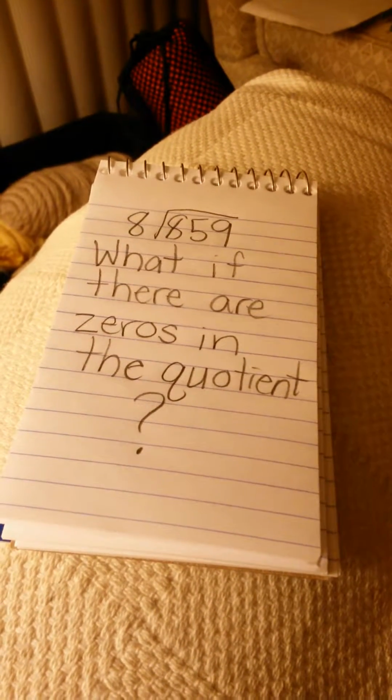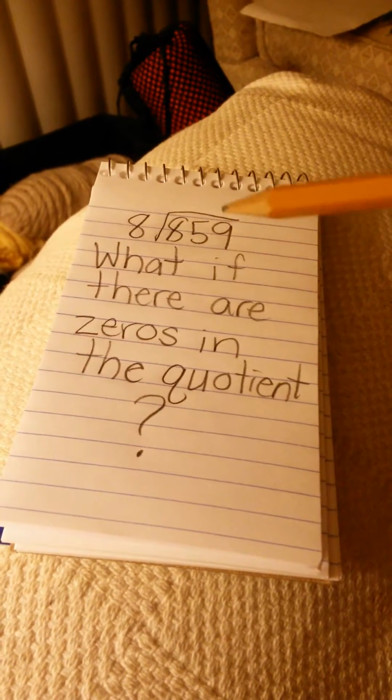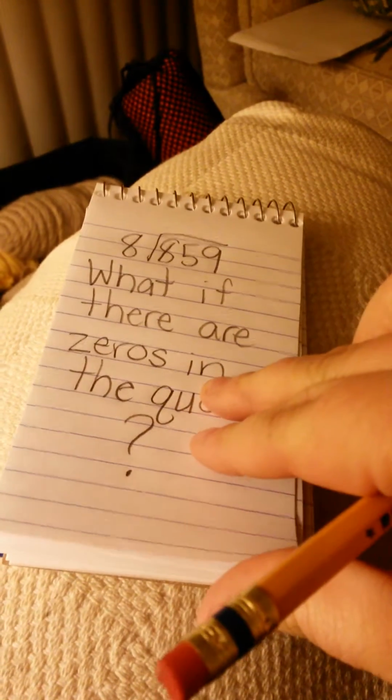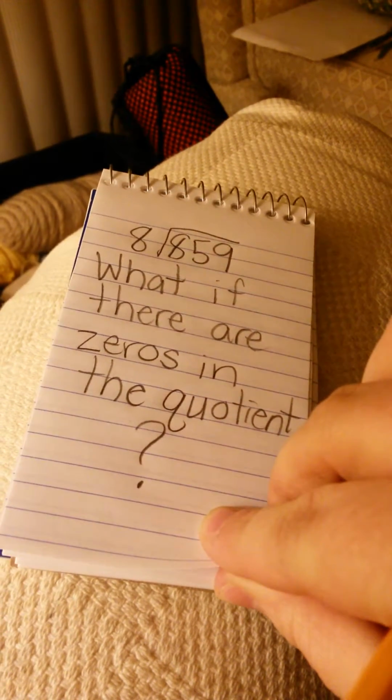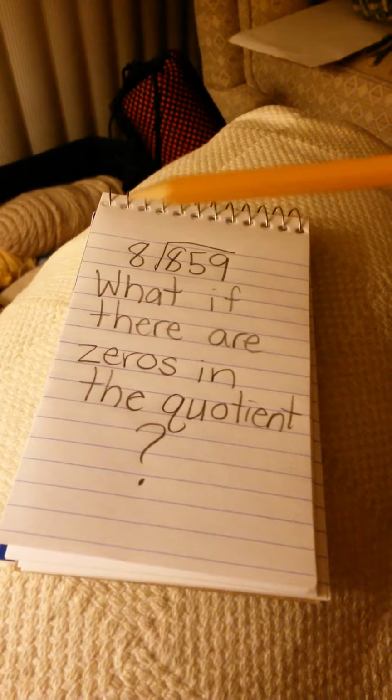Alright everybody, so as promised, I'm back here with how to divide with zeros in the quotient, which is one of the trickiest things about long division. So, if you're following along, go ahead and write 859 divided by 8, and we'll walk you through it step by step.